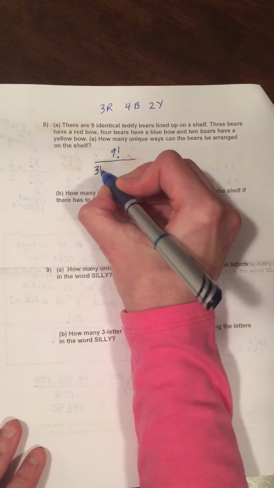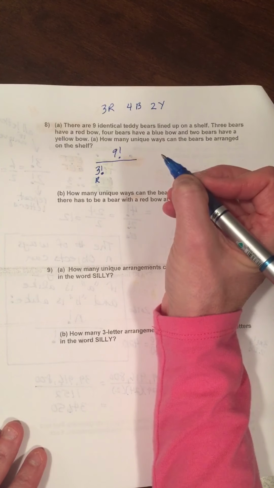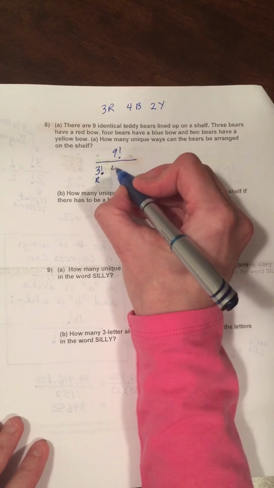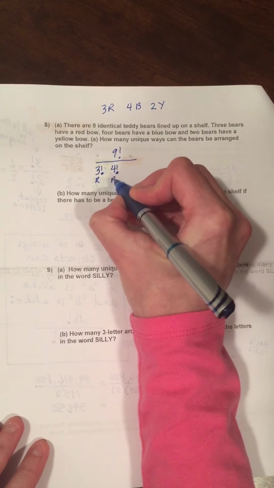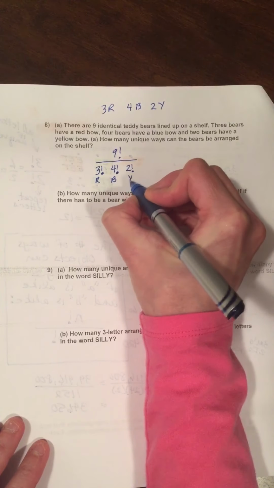You've got to factor out that 3 of them are red and look identical. Everything's identical about them except the little red bow. 4 of them are identical and have a blue bow, and 2 of them are identical and have a yellow bow.